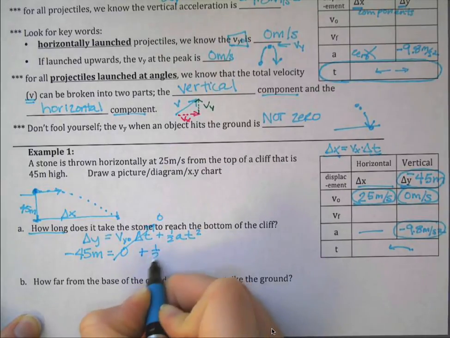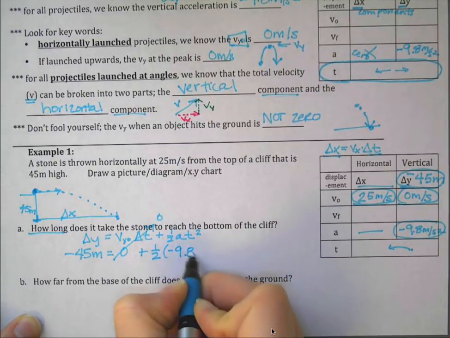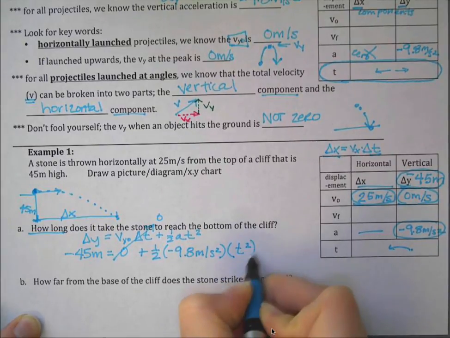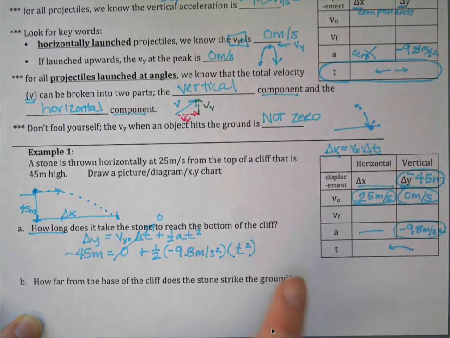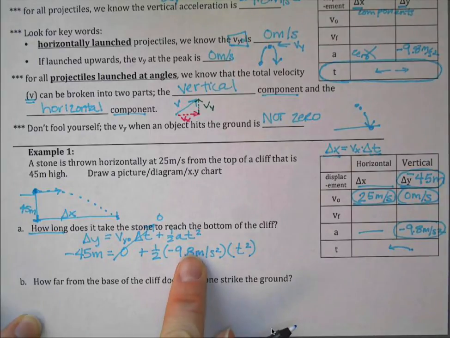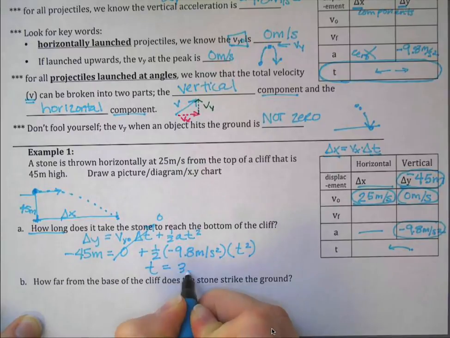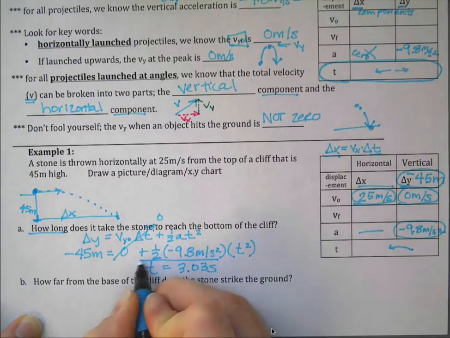Plus 1/2 times negative 9.8 meters per second squared times time squared. To solve for t, we would have to divide both sides by 1/2 and then divide both sides by negative 9.8 and then square root. So if we see what we get there, time is equal to 3.03 seconds.